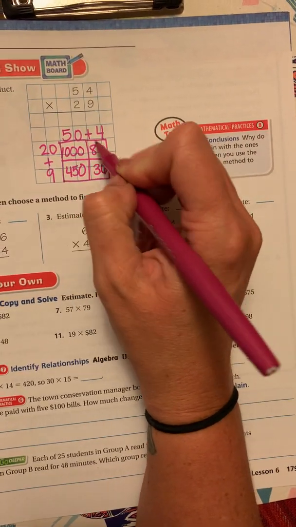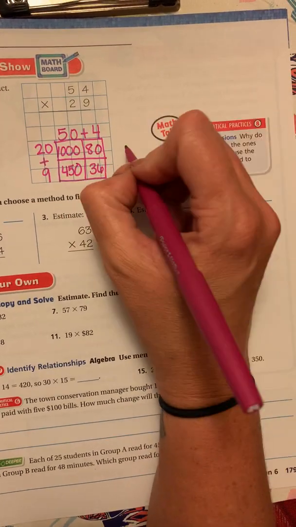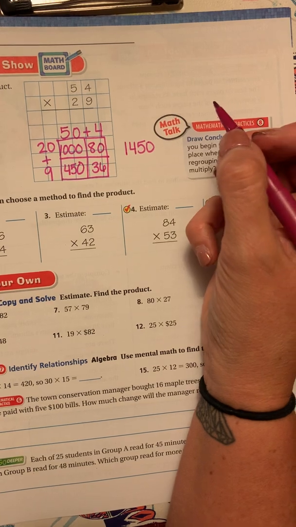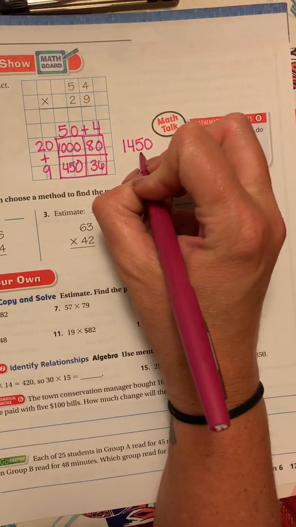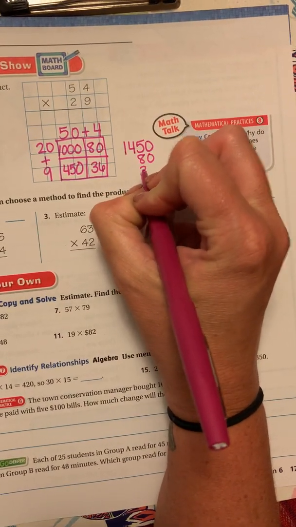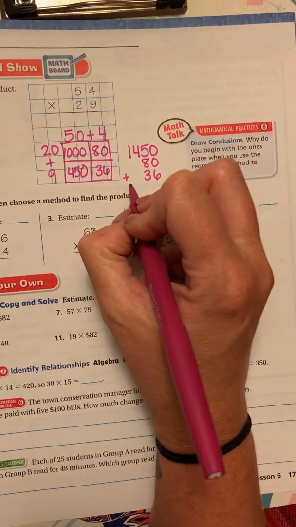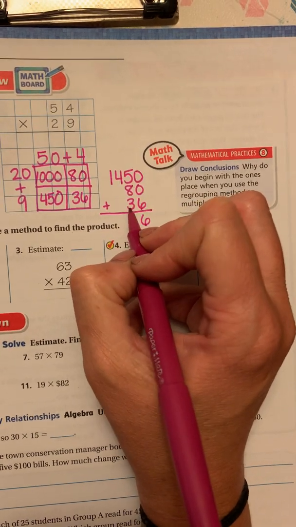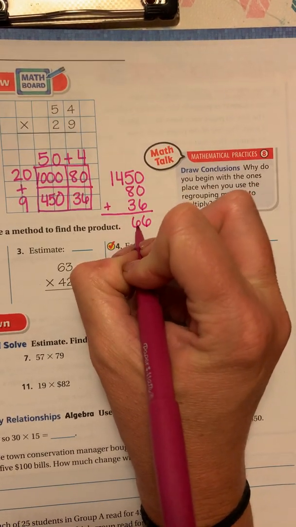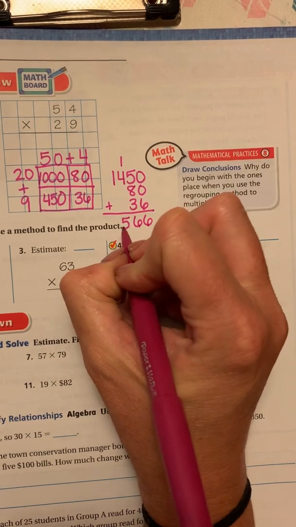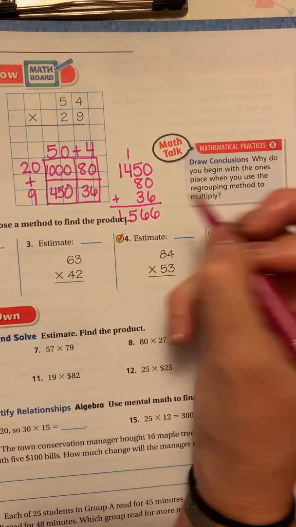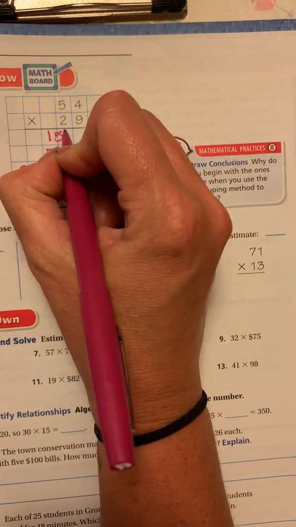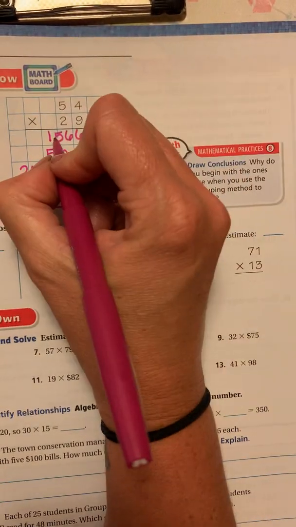So I know that this together is 1,450. And then I can just pop on that 80 and 36. So 11 plus 5 is 16. So 1,566.